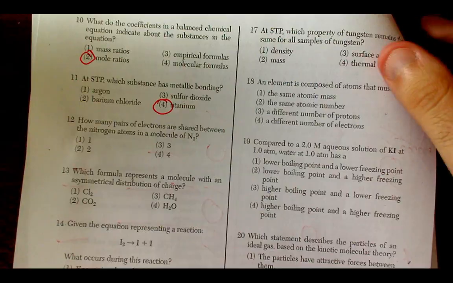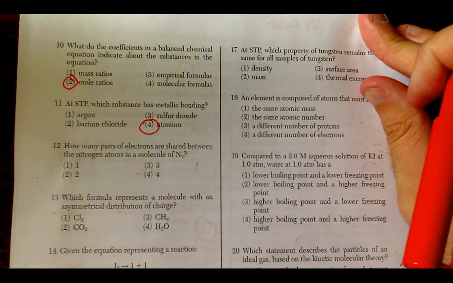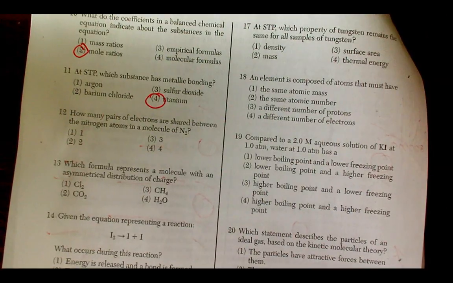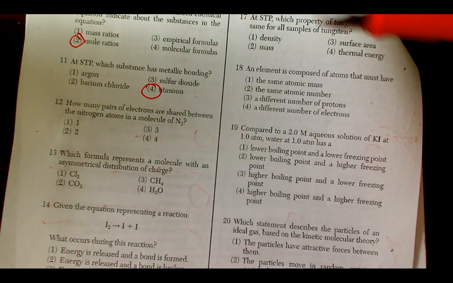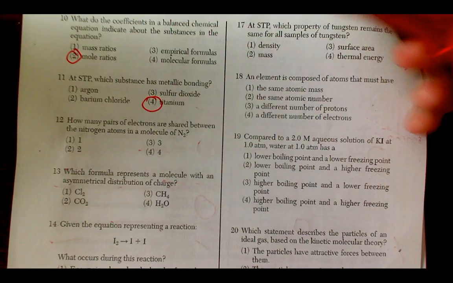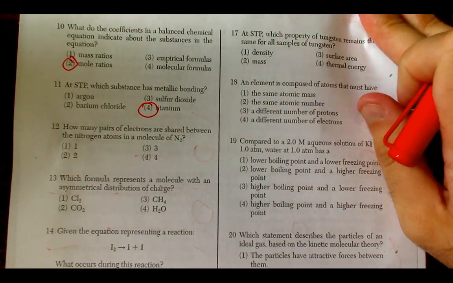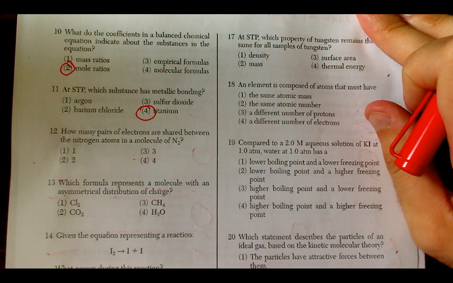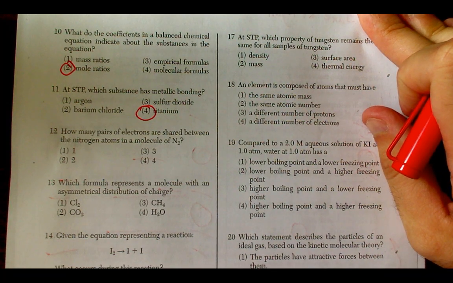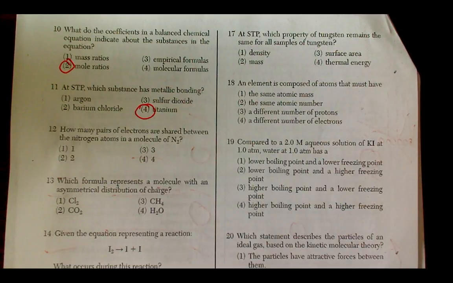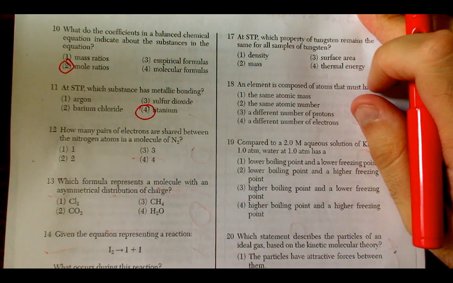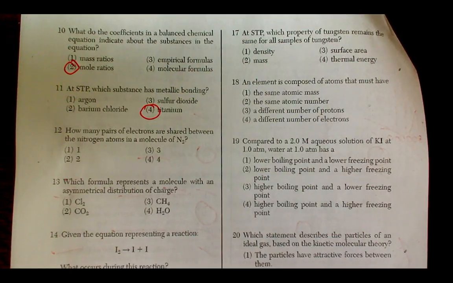If you don't remember how that works, hopefully you're just looking at this and saying, well, metallic bonding, maybe that's something to do with metal. And when you look at these things, argon is a noble gas. That's a nonmetal. Sulfur dioxide, sulfur and oxygen are both nonmetals. That's probably not going to be an answer. Choice 2, you'd say, well, barium's a metal, chlorine's not. Maybe that might make sense. But titanium is just the only piece of metal. That's what we're looking for. It's just metal. Titanium's your answer.